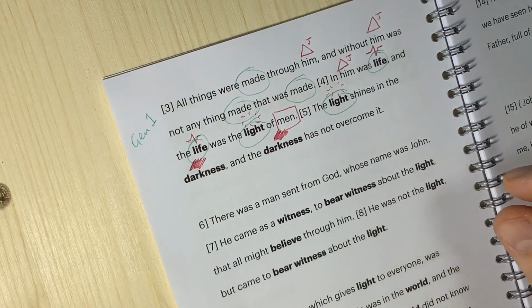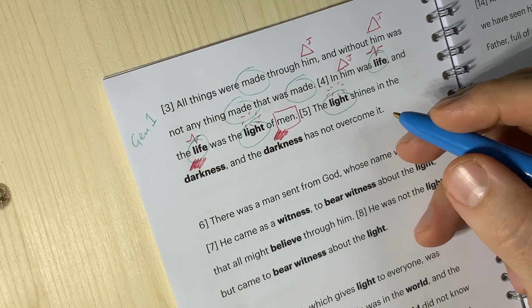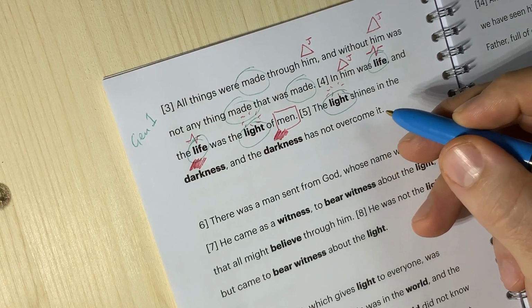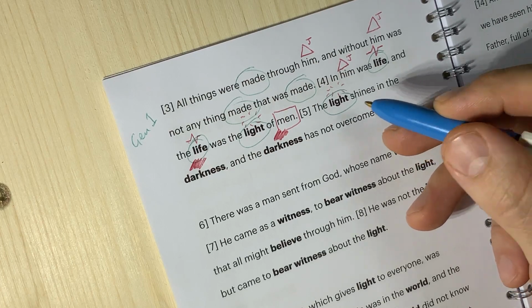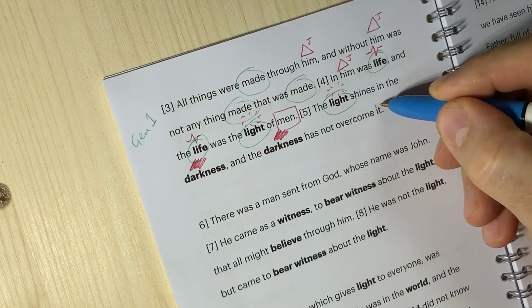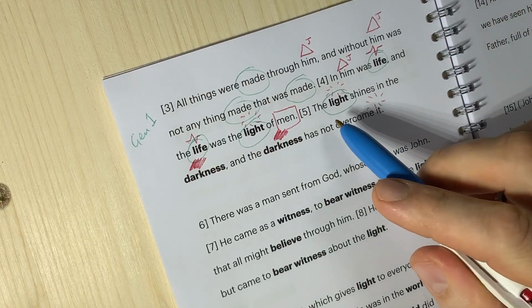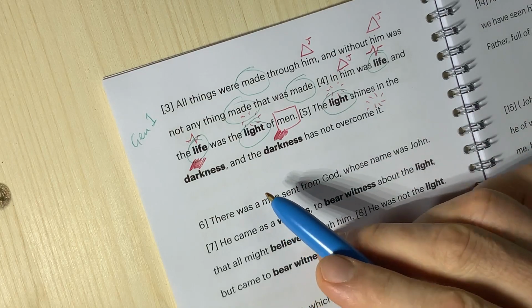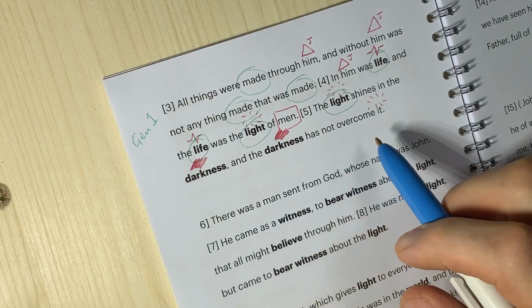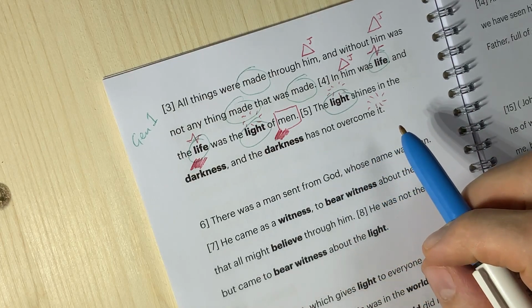Okay, and just before we move on from this, I've had another little glance over it, and I was wondering, what is the "it"? Well, of course it's the light, isn't it? So I'm going to put my symbol for light just above the "it", because then it says the light shines in the darkness and the darkness has not overcome it, meaning the light. The darkness has not overcome the light.